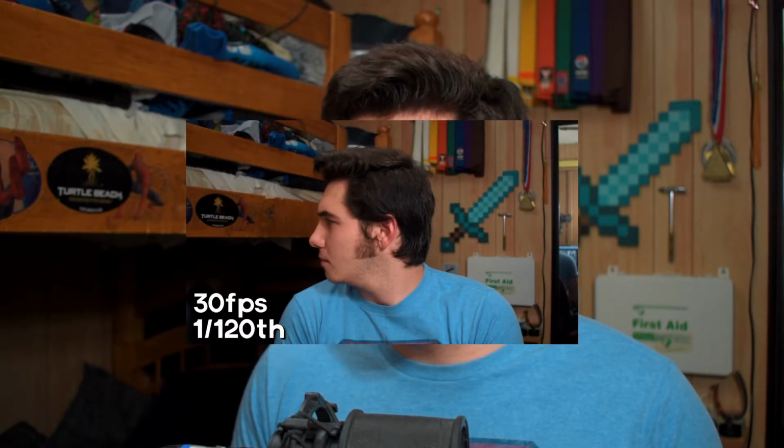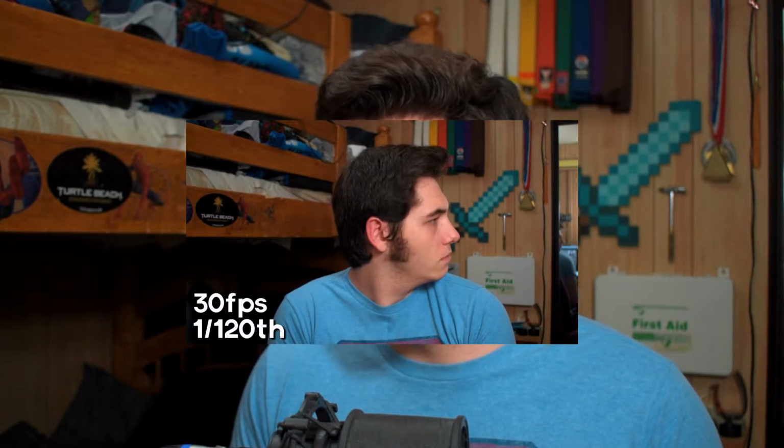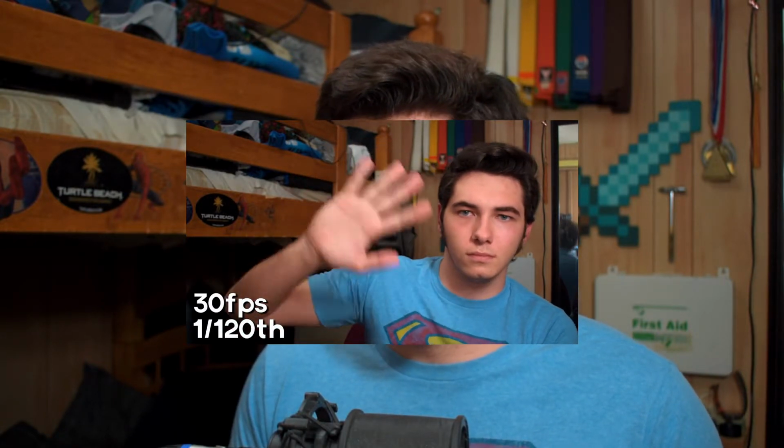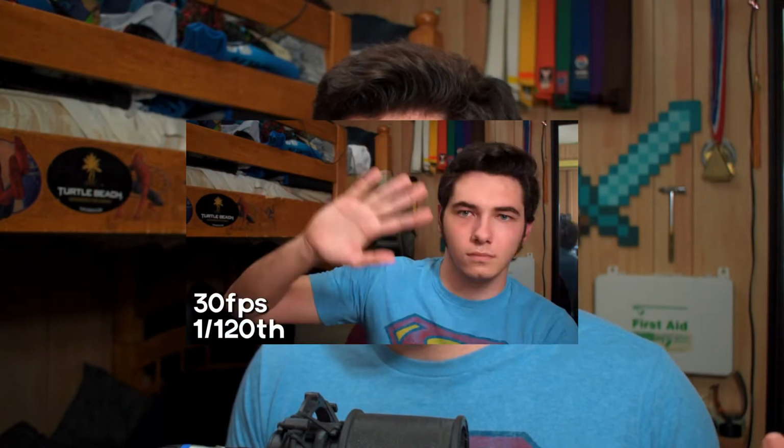Now, of course, there are a lot of people who have different shutter speeds for different creative purposes. For example, a higher shutter speed will give you less motion blur, so it tends to look more intense. If you want to shoot a handheld shot or two people fighting or whatever, you're getting less motion blur and it looks more intense. For example, I have a video here which is 30 frames a second. However, it's shot with a 1/120th of a second shutter speed. If I pause when I'm moving my hand, I'm not getting a lot of motion blur, which is probably why it looks more intense.